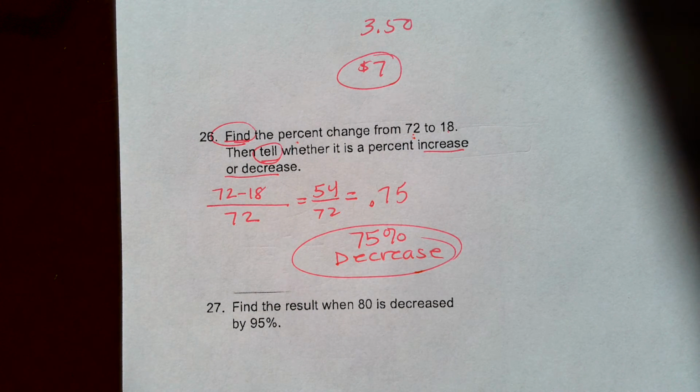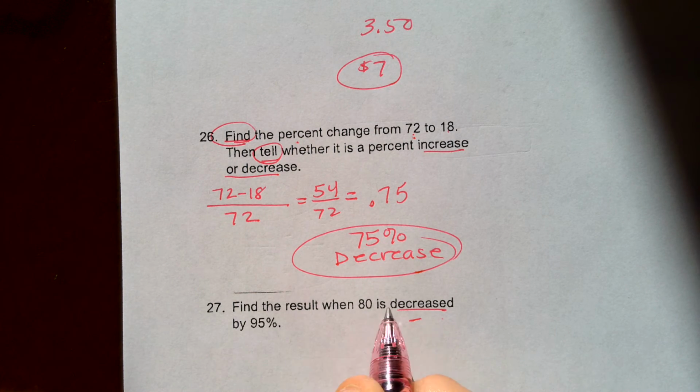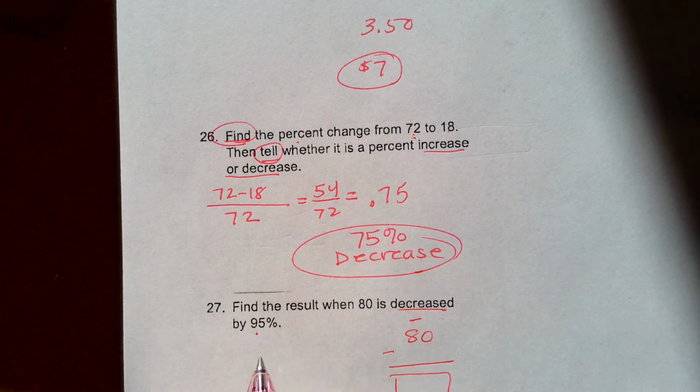Circle the verbs. Find the result when 80 is decreased by 95%. Okay, so it's decreased, so it's going to go down. And we've got to find out how much it's going to go down. Well, it's going to go down 95%. Well, what is that? Because I'm going to have 80 minus something to get my answer. What's the something? Well, I've got to multiply.